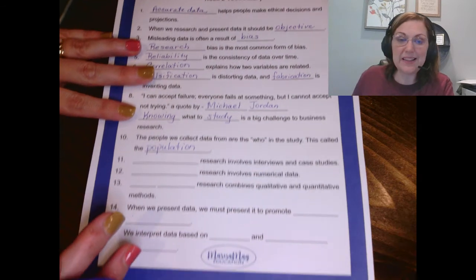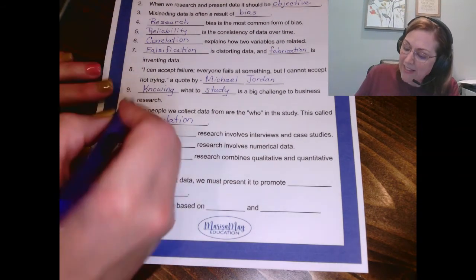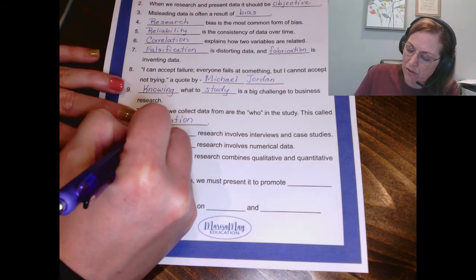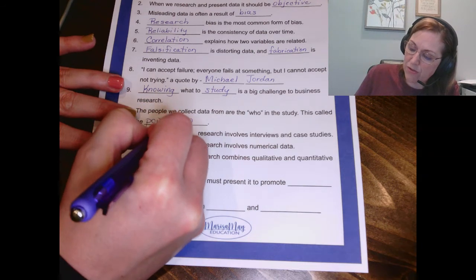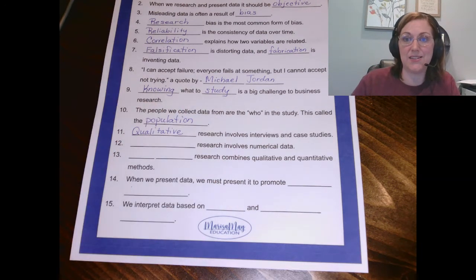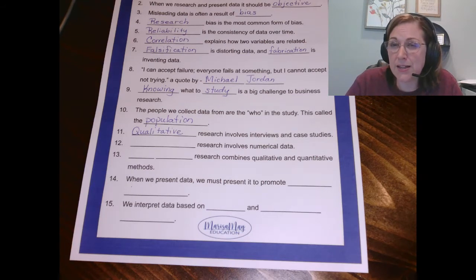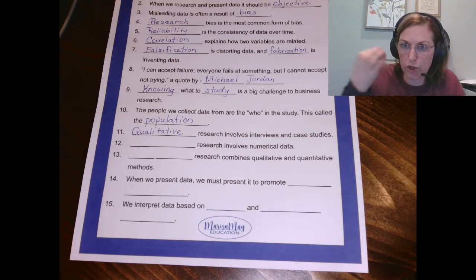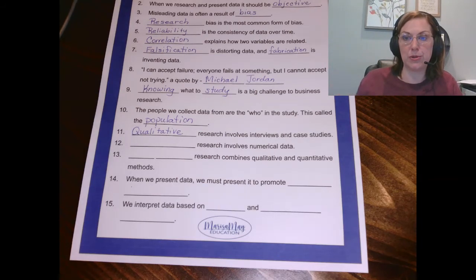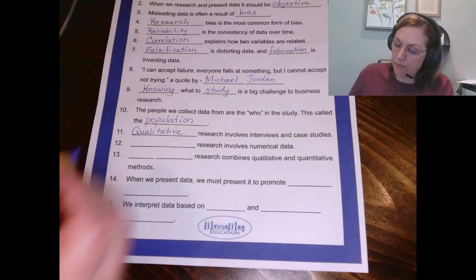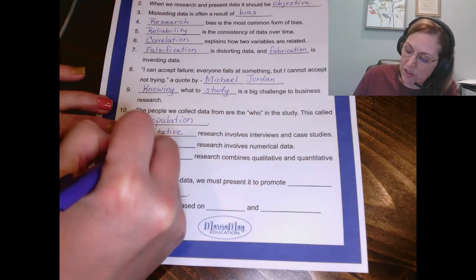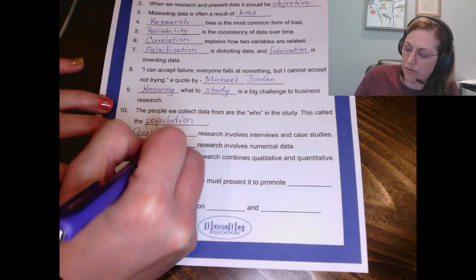Now look at number 11 then. Qualitative research involves interviews and case studies. So this is where when you do qualitative research, you're recording what people say. You're summarizing what they say. You're looking at case studies. You're looking at the words that are involved in the research. Okay. Number 12 refers to numerical data, and this is quantitative research.